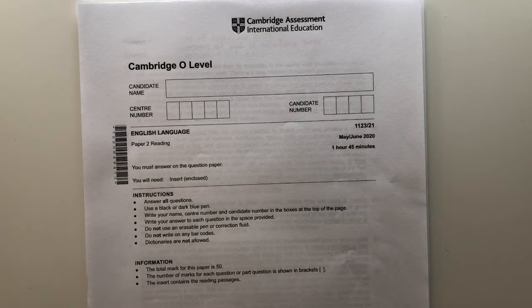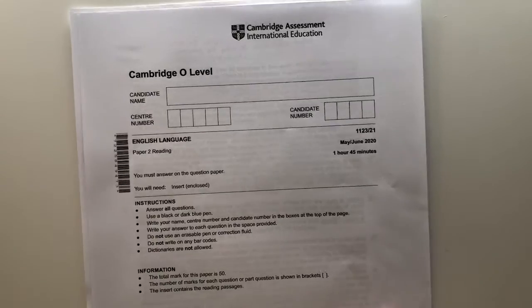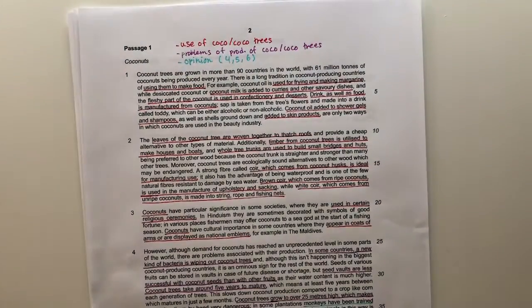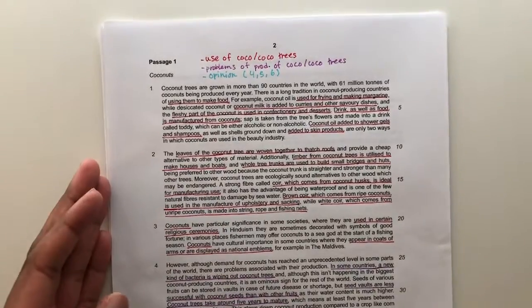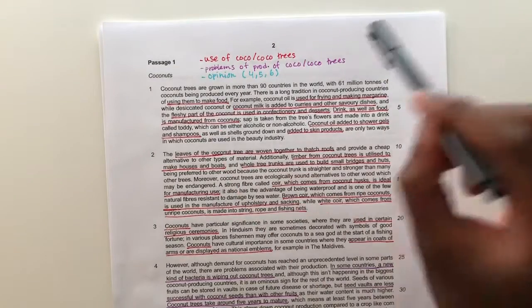Paper is separated in two parts, so you have two main passages that we are going to read, and after we read these passages, there are questions that we will need to answer in regards of each passage respectively. Okay, so for the first passage, it is called coconuts.